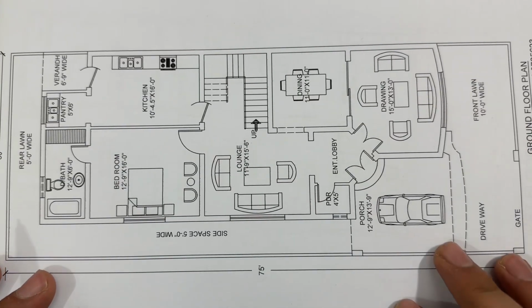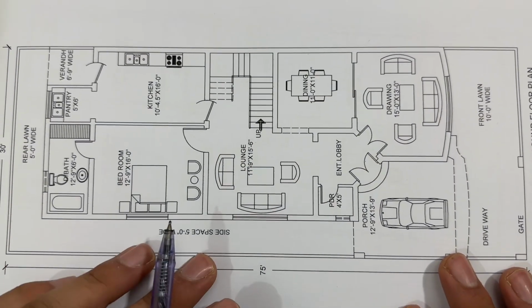In this short video lecture, I will guide you how to make a house plan step by step.